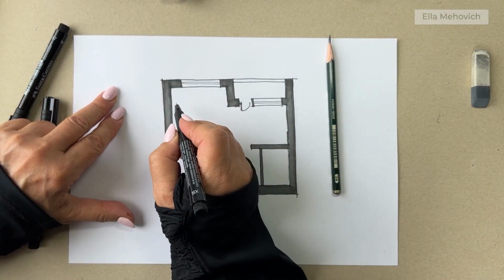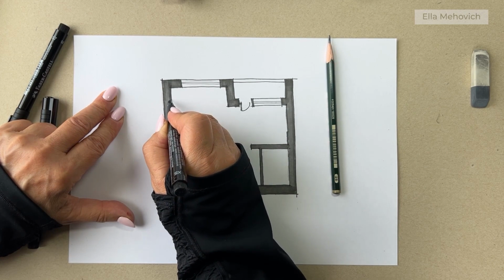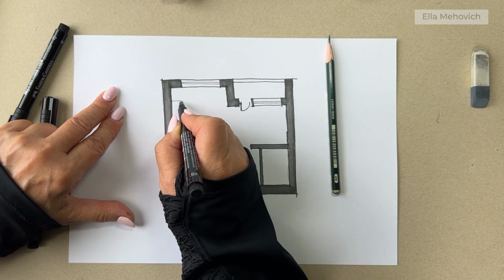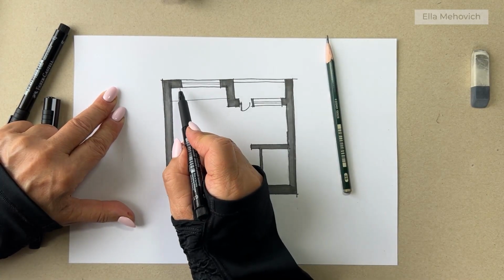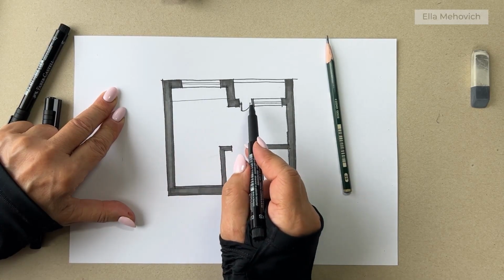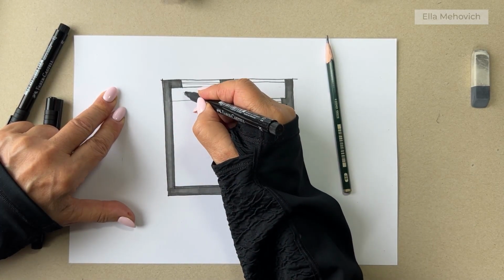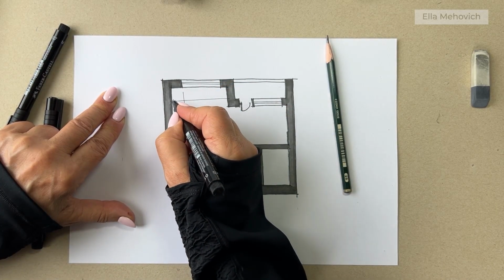And let's draw the dimension lines with the thinnest line. And look, this is called a dimension chain. This means that from wall to wall or from corner to corner, we draw a dimension line, and then we carefully mark all the window and door openings. What does it mean to mark them? It means from the corner we draw a dimension line and then we mark all the window and door openings.